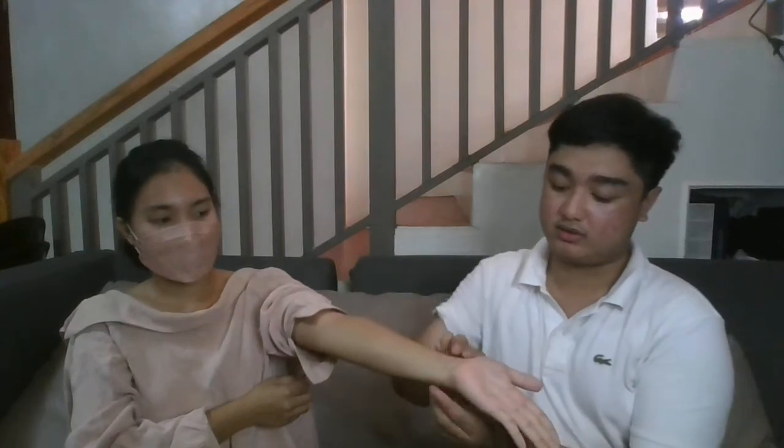So Miss, we're gonna then locate the radial pulse. So, Miss, extend your hand like this. So, the radial is in line with our thumb. So, it's this. Then after that, the ulnar, which is in line with our pinky finger here.